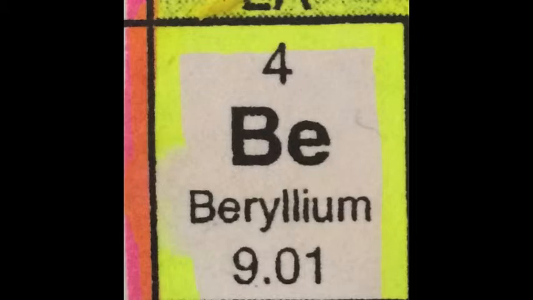To find out how many neutrons are in an element, subtract the atomic number, also the number of protons, from the atomic mass. In this case, we would subtract 4 from 9 to come to the conclusion that there are 5 neutrons in the atom.